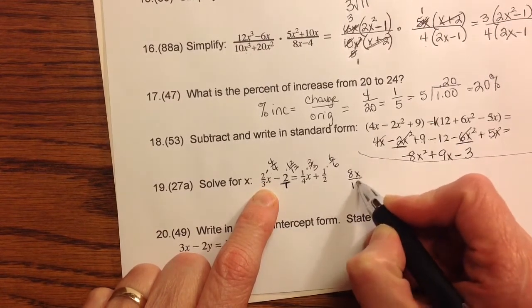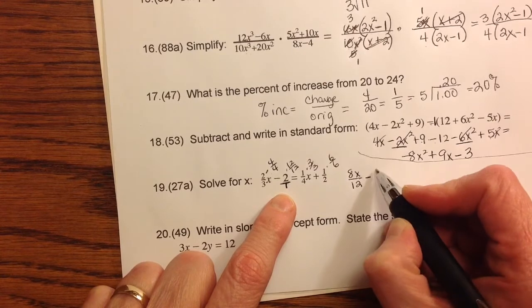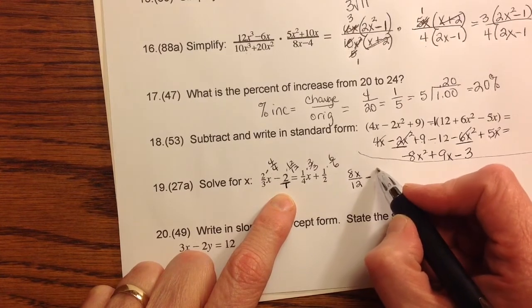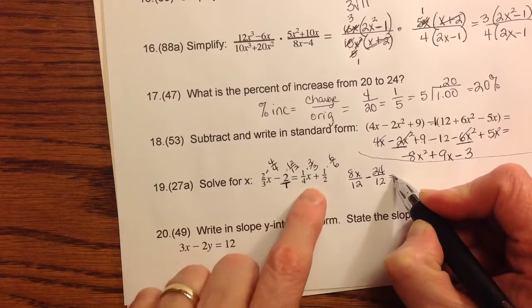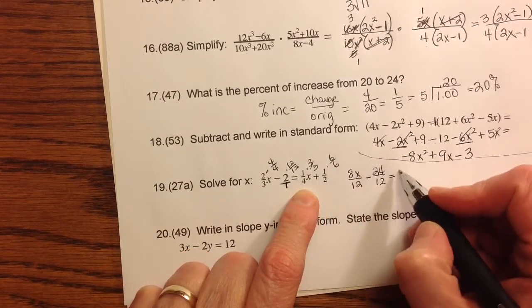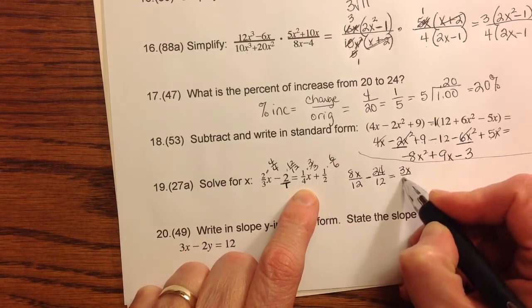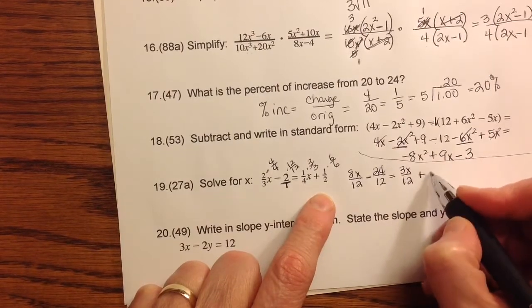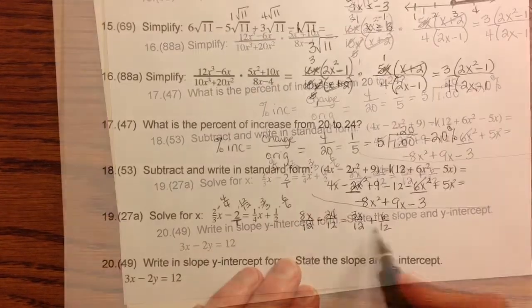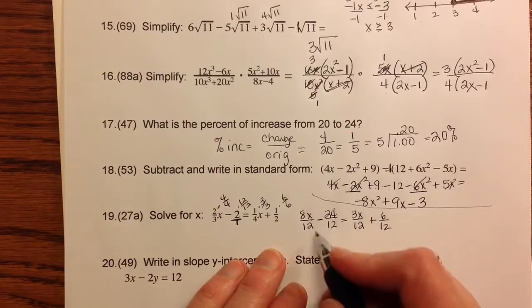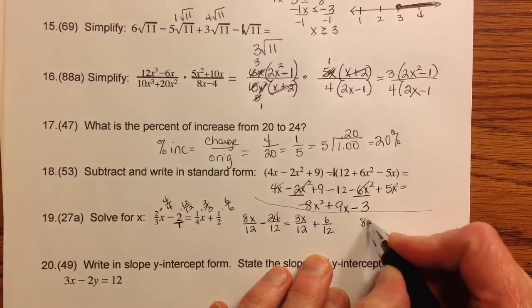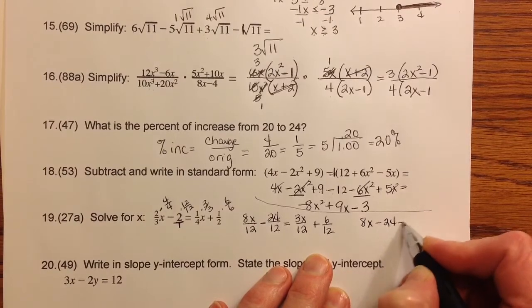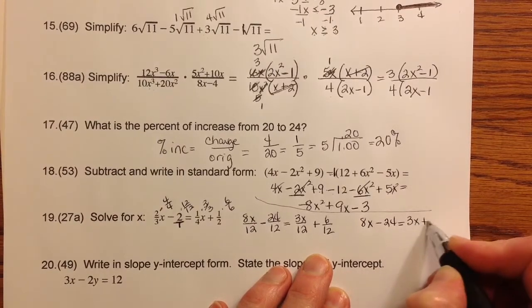8x over 12 minus 24 over 12. I have to be careful with my variables here. Equals 3x over 12 plus 6 over 12. Now, because my denominators are the same, my numerators will be equal. So I have, I'll tell you what, let's move over here. We've got 8x minus 24 is equal to 3x plus 6.